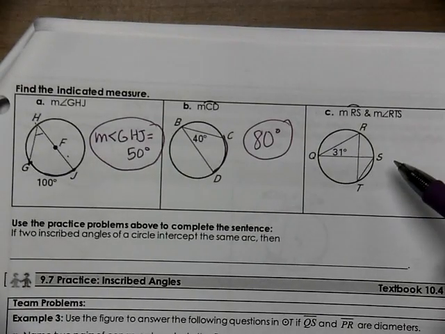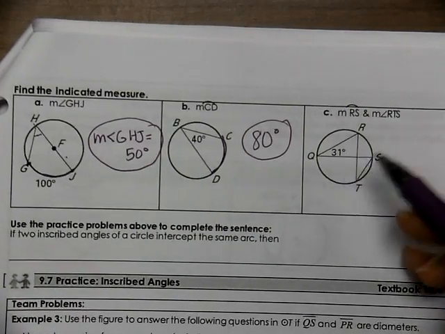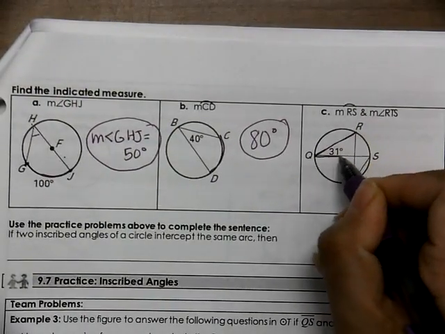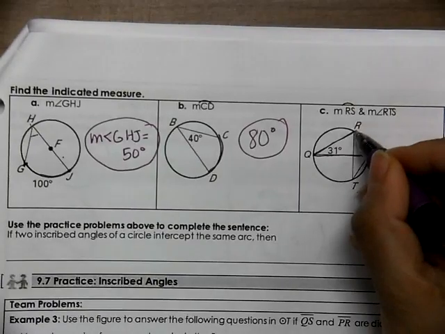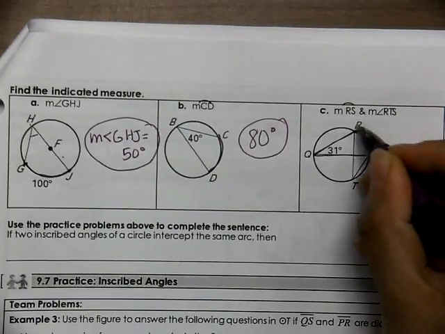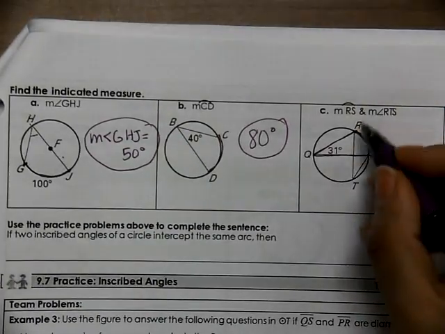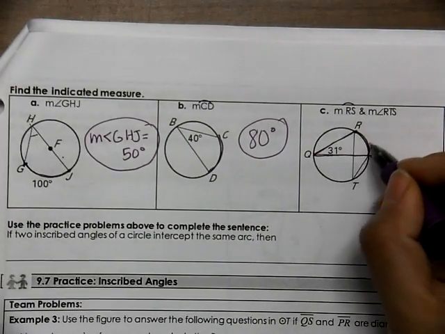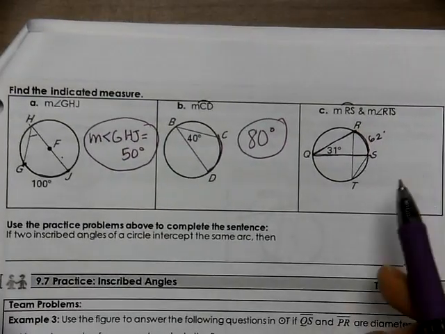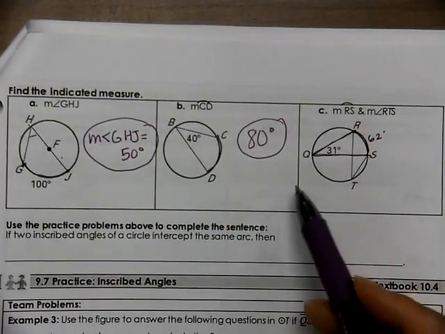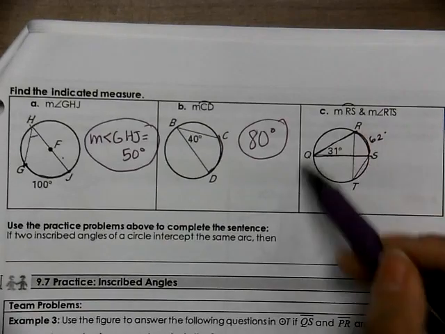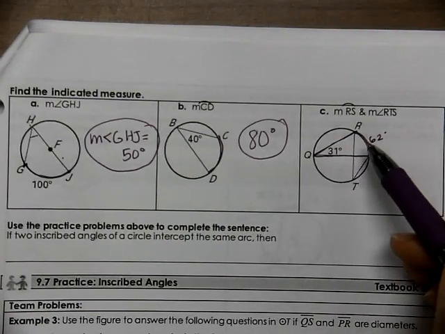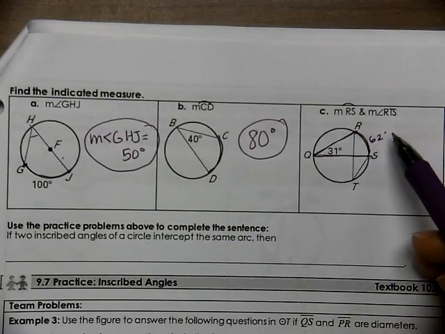Okay, this one we have a couple more things to figure out. And so it says this time 31 degrees. It helps to outline the angle that you're referring to so that you know which arc you're referring to. The arc that's created from this 31 degree angle is arc RS. And so we would take that 31 degrees and we would double it. So the arc should always be larger than the inscribed angle, double exactly. So make sure it has that relationship. Don't flip it around, like don't try to divide 31 by 2 or take 1/2 of it.